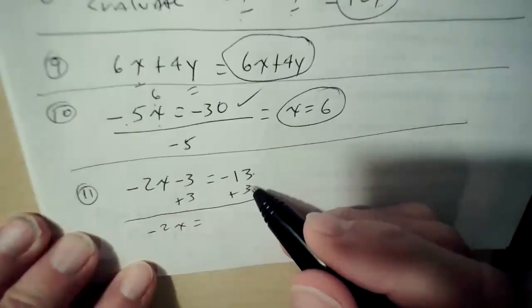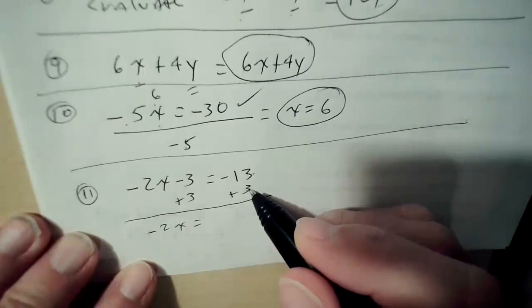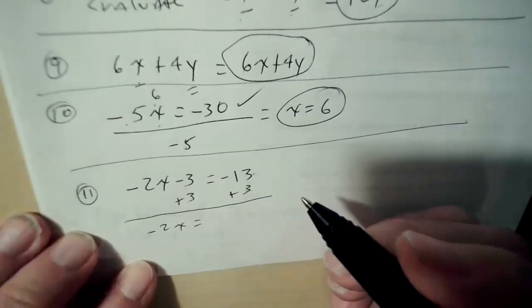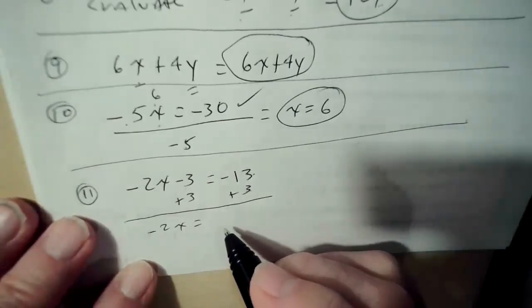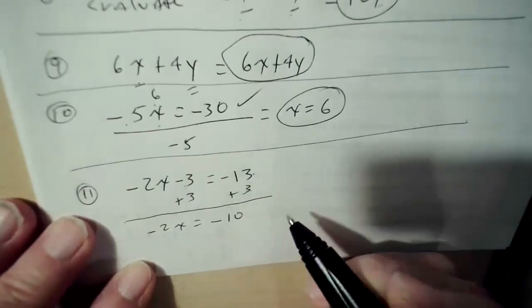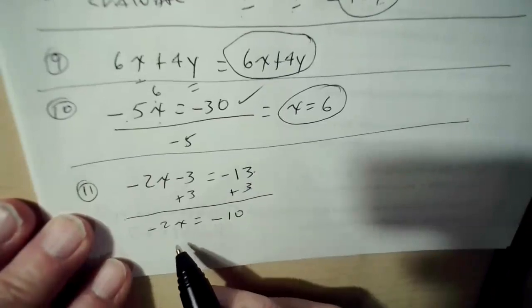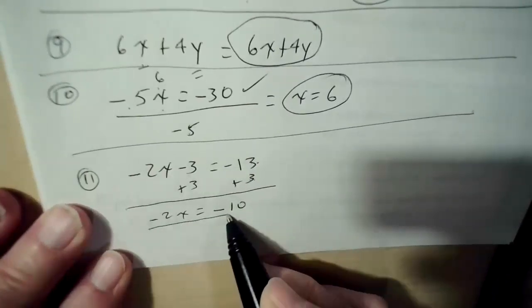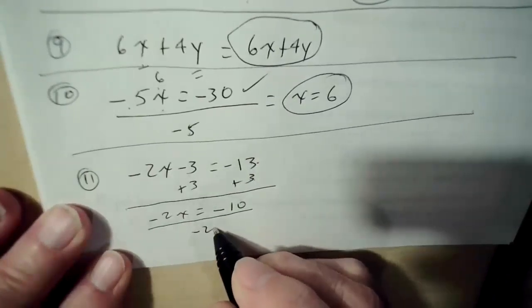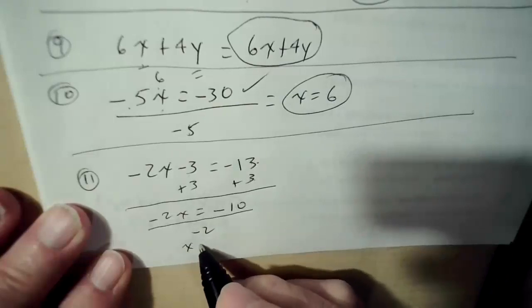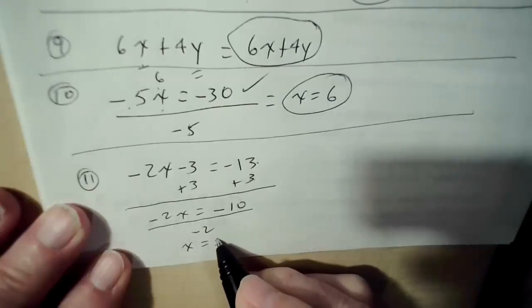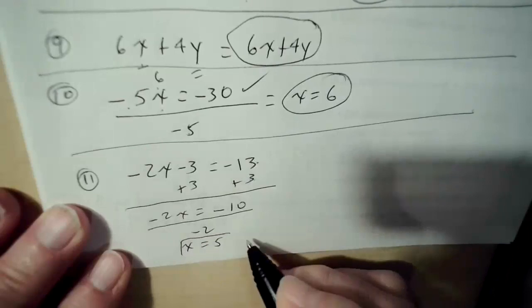Let's see. -13 plus 3. The signs are different, so we subtract. Take the sign of the larger number. So that's negative. Was that -10? Now we have -2 times x. So how do we undo multiplication? Divide everything by -2. And we get x equals, was that 5?